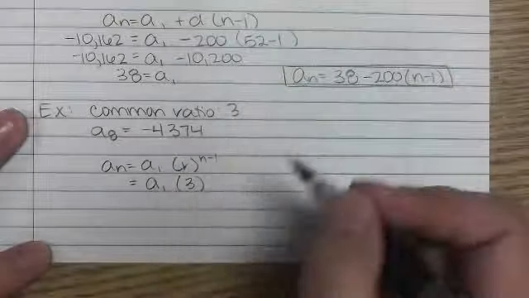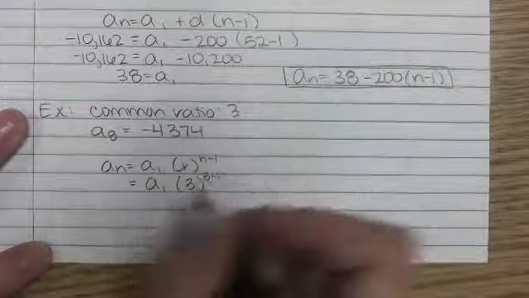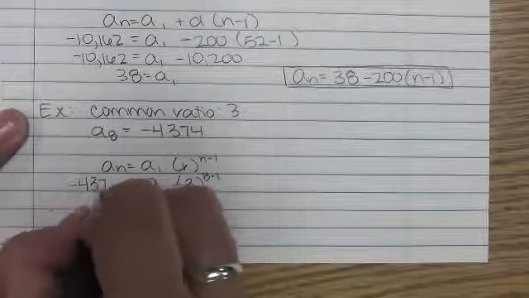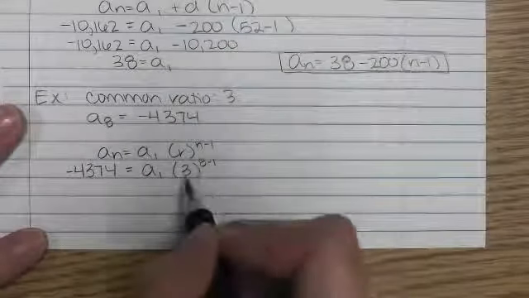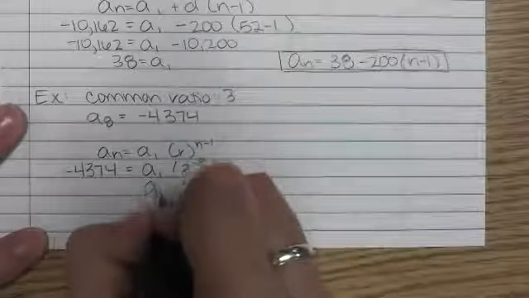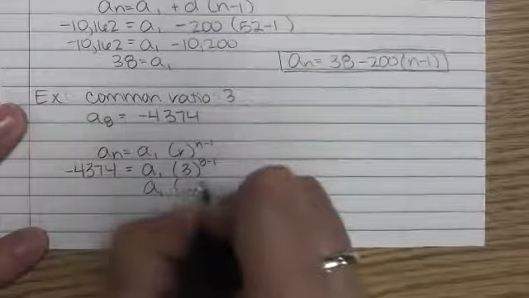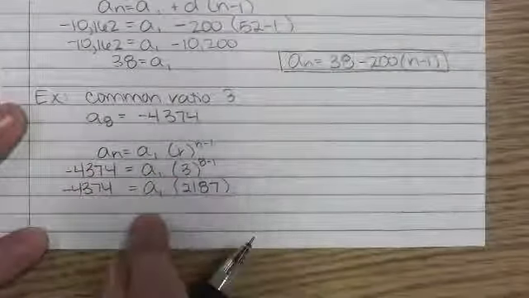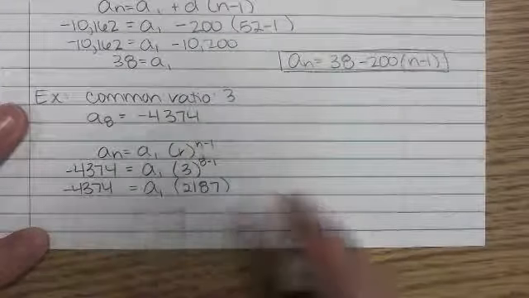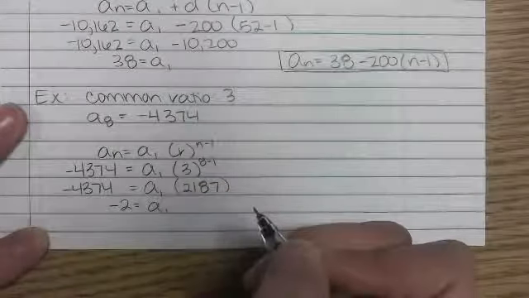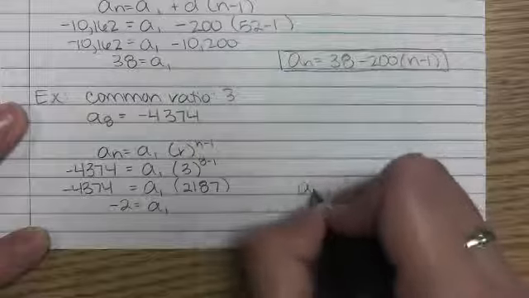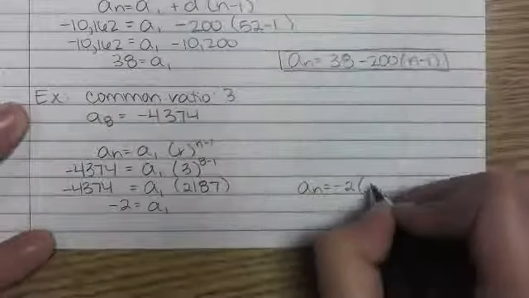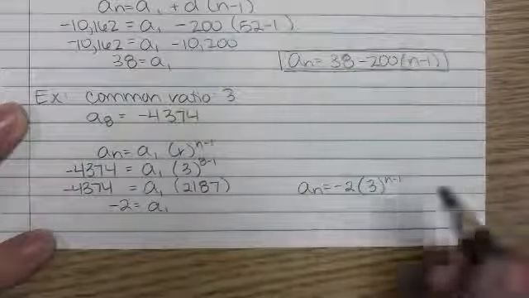I do know the 8th term, so I'm going to plug that in here, 8 minus 1, is negative 4,374. And then I can go ahead and work from here. So 3 to the 7th power is 2,187. And so if I divide that over to the other side, I'm going to find that a sub 1, the first term, is negative 2. So my formula would be negative 2 multiplied by 3 to the n minus 1.